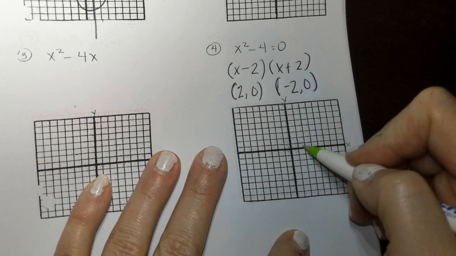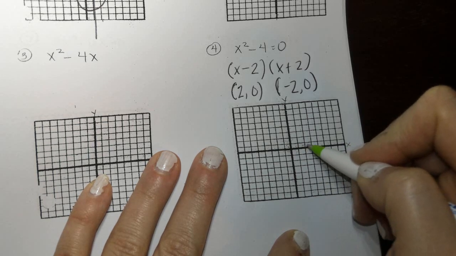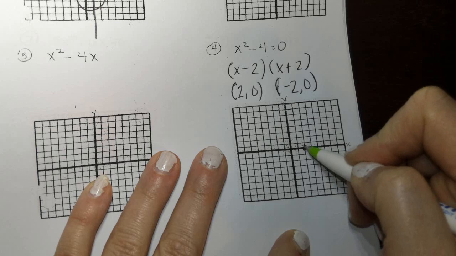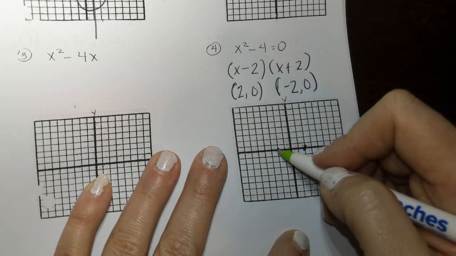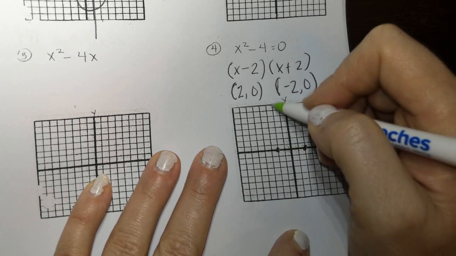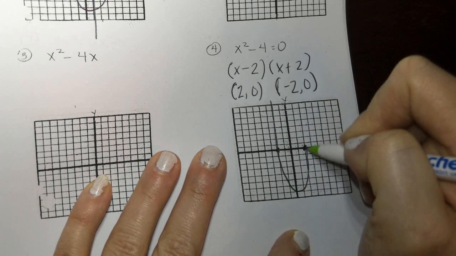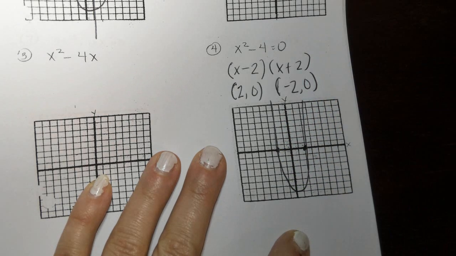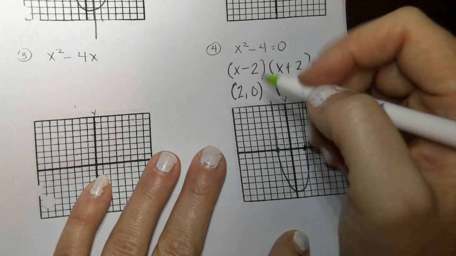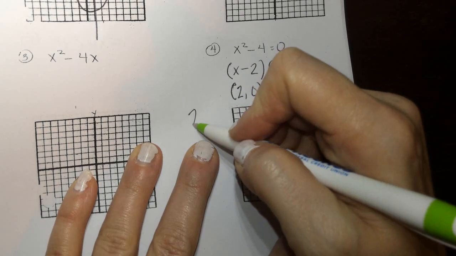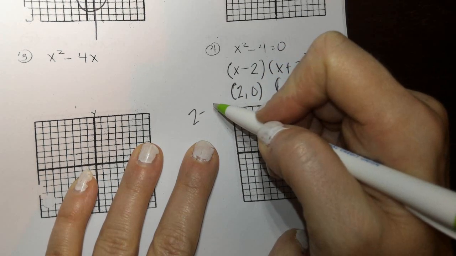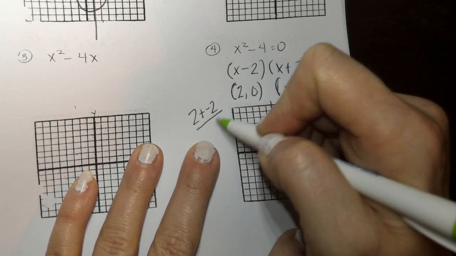So now we can put the dots around our graph. 2, 0 would be right here. That's one x-intercept. And negative 2, 0 is right here. Alright, so I'm going to draw my parabola. You can already see where our line of symmetry is. It should be 0, but let's check it out here. 2 plus negative 2 divided by 2.